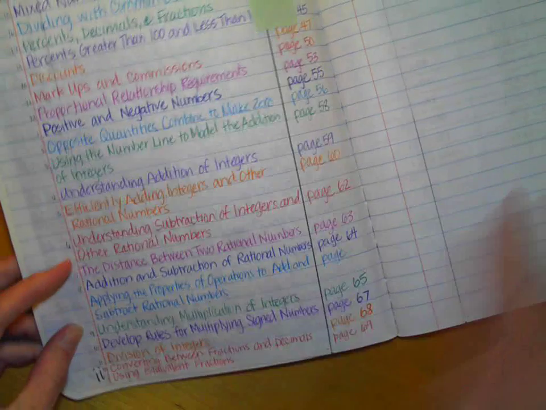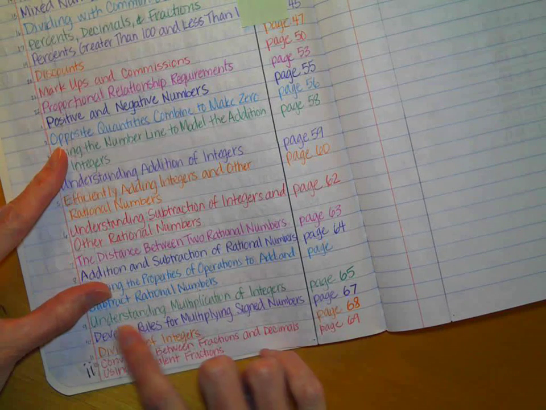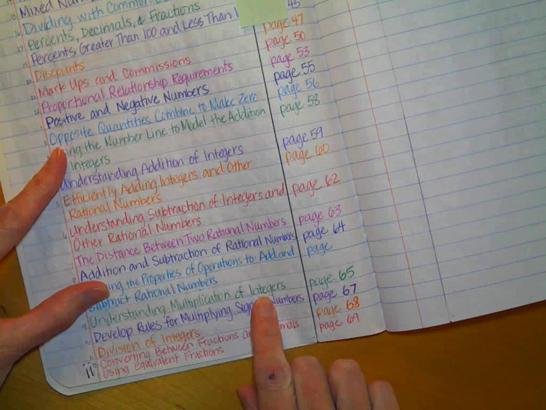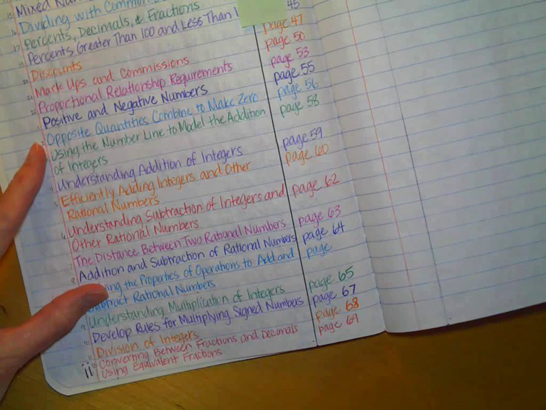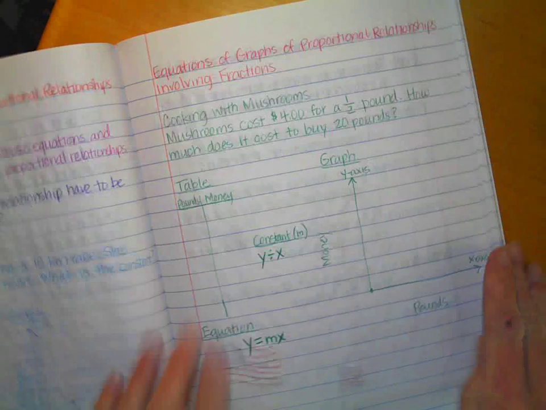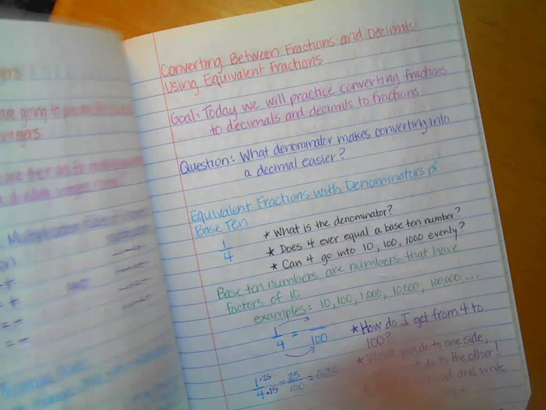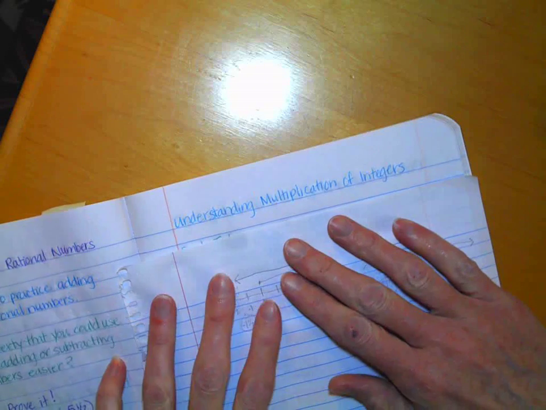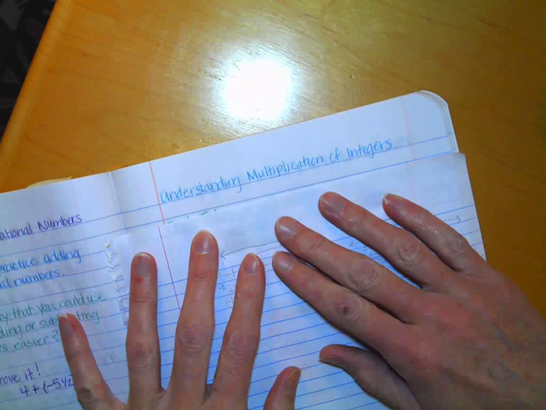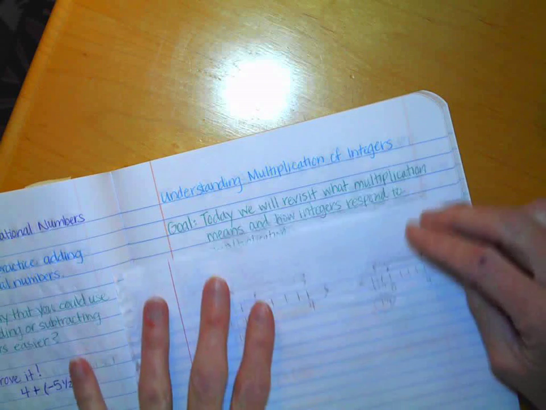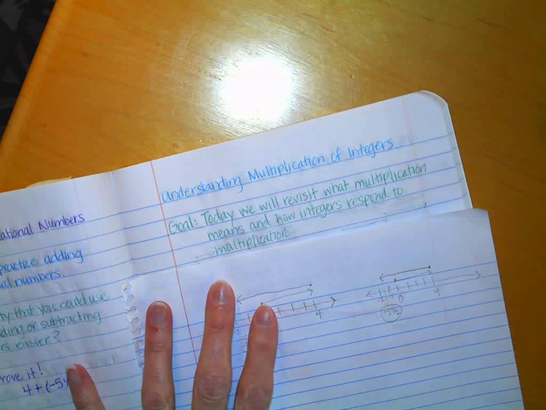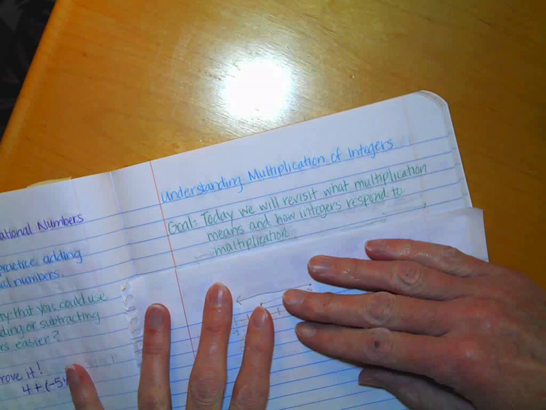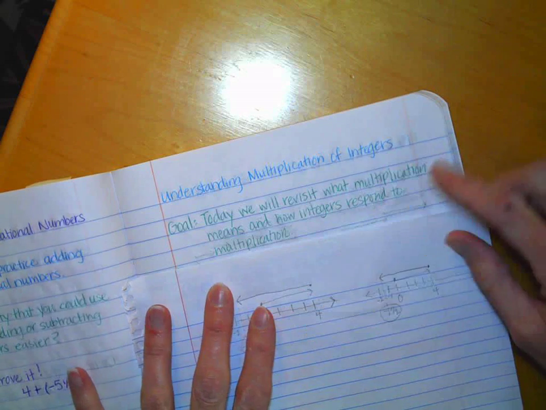And in our comp book, Module 2, Lesson 9 is Understanding Multiplication of Integers, and we can find that on page 65. So turning to page 65 in my comp book. What we're going to be working on today is understanding multiplication of integers. Our goal for today: we will revisit what multiplication means and how integers respond to multiplication.